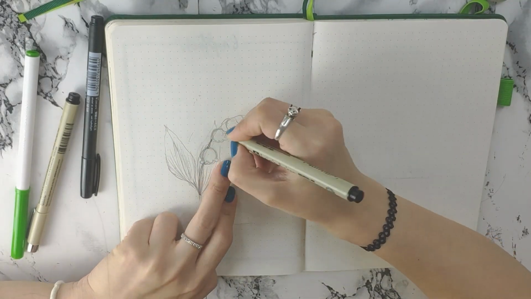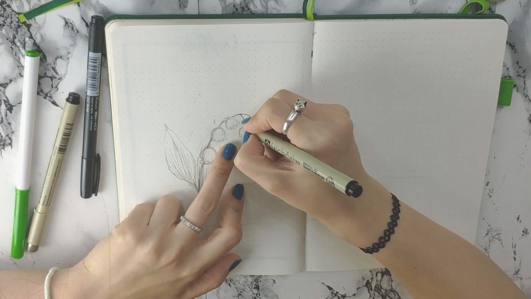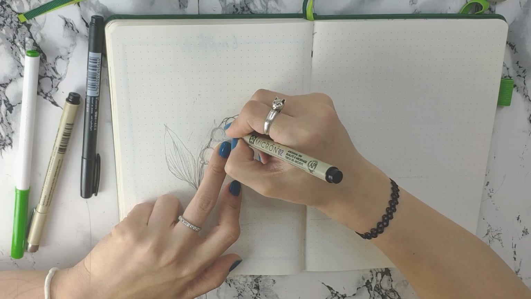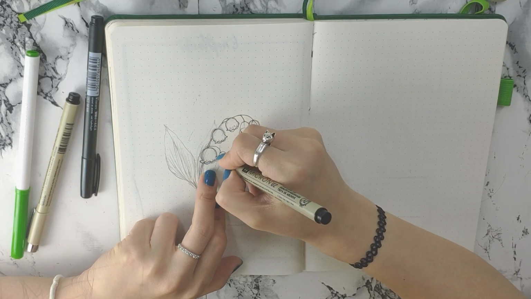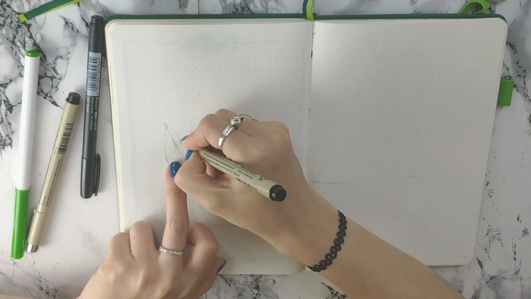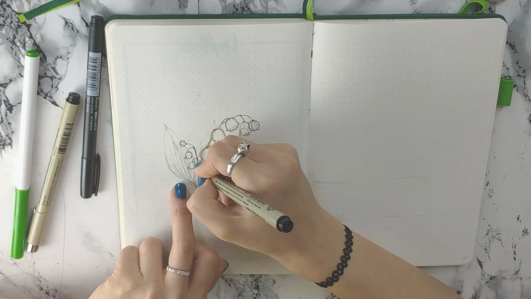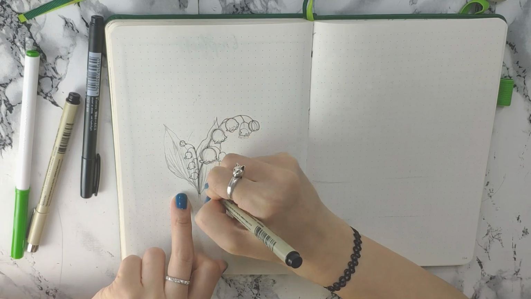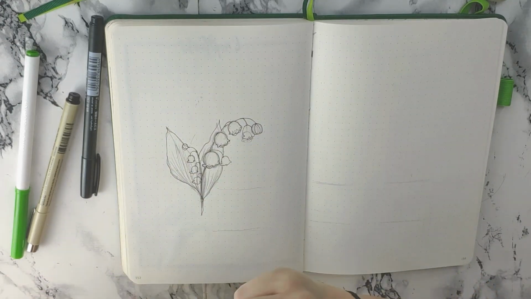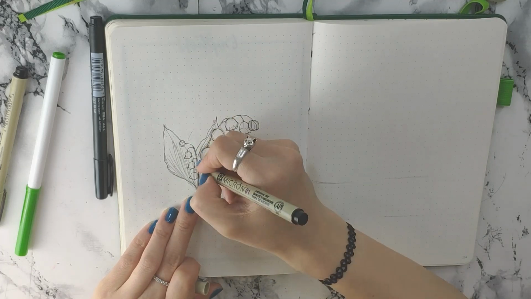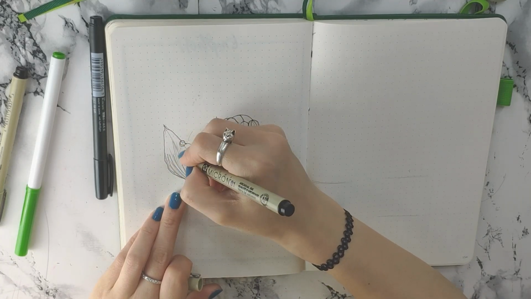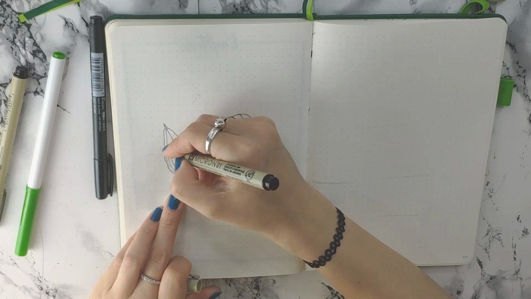Next page, I would say this is my favorite page from this month's spread. It is so minimum and so clean looking. So on the left side, I drew Lily of the Valley, and then I saved a lot of empty space because I figured this way it is very empty, but it's kind of minimum looking.